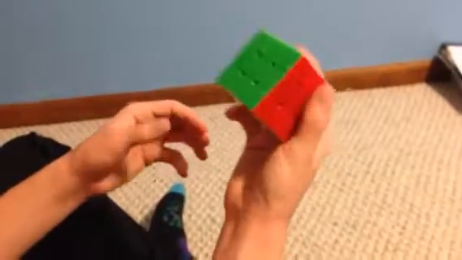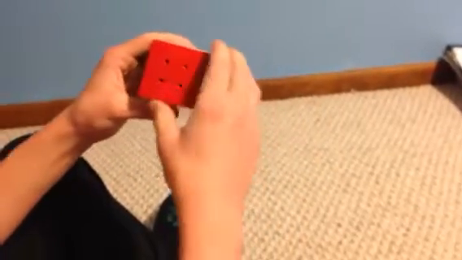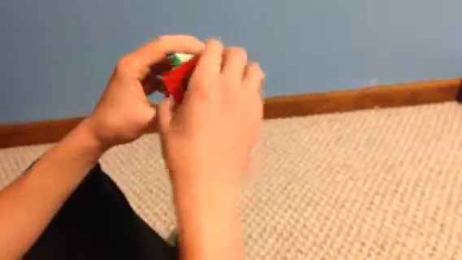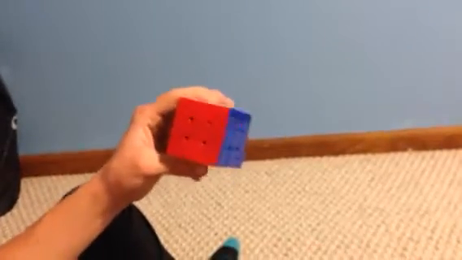There are 2 different types of movements you can make with these faces. You can make a regular movement, which is clockwise, or you can make an inverse movement, which is counterclockwise. Movements will be denoted with the letter of the face that's going to be rotating, and possibly an apostrophe to mark inverse. So if we were going to do a right movement, it would be right clockwise.